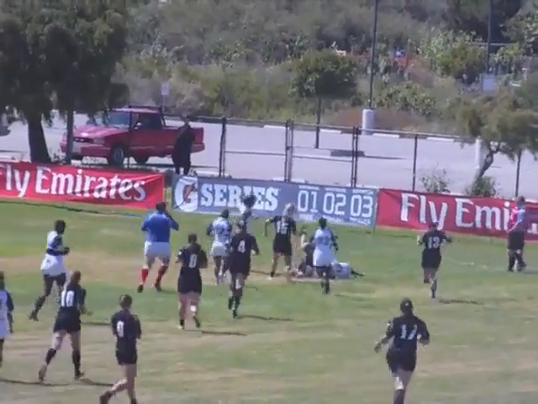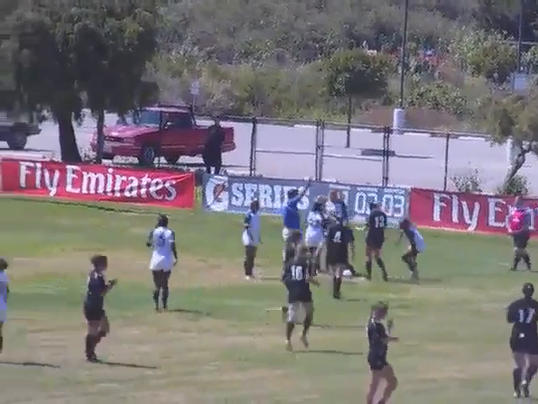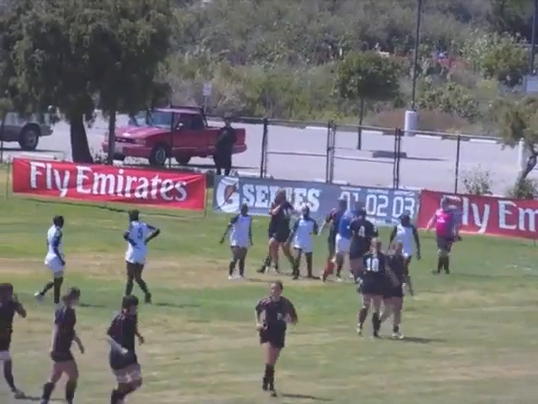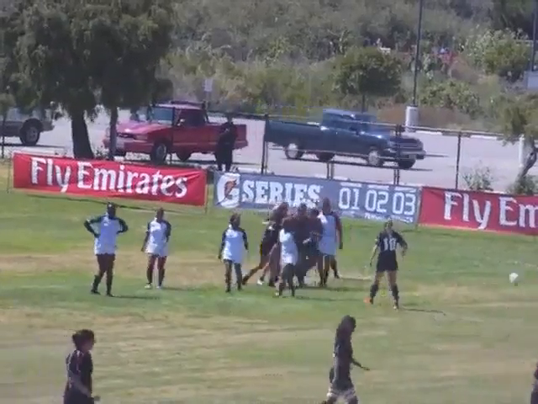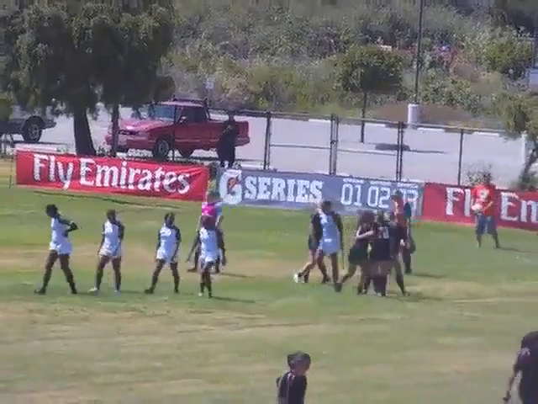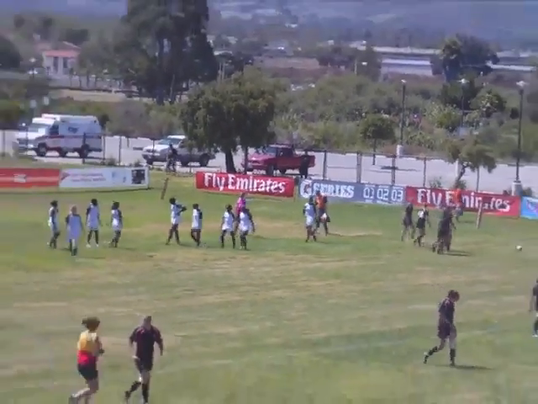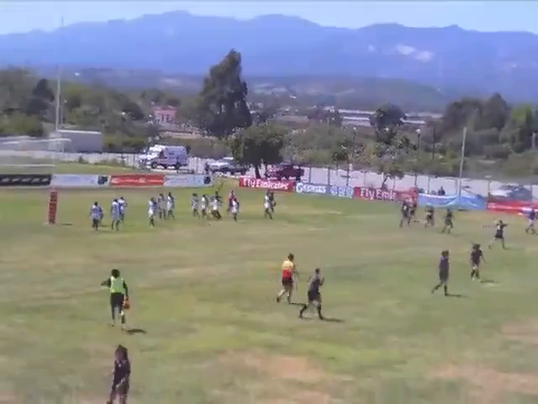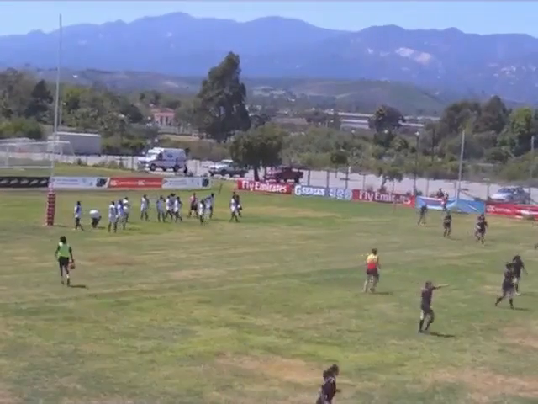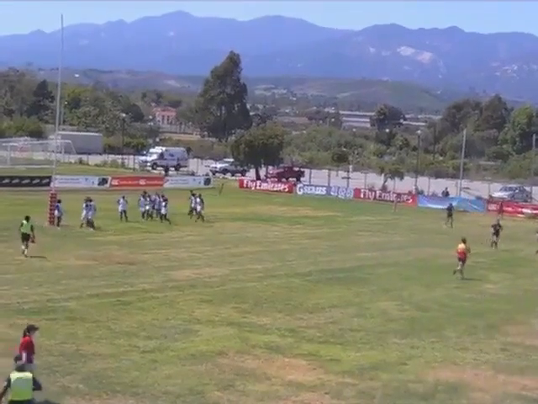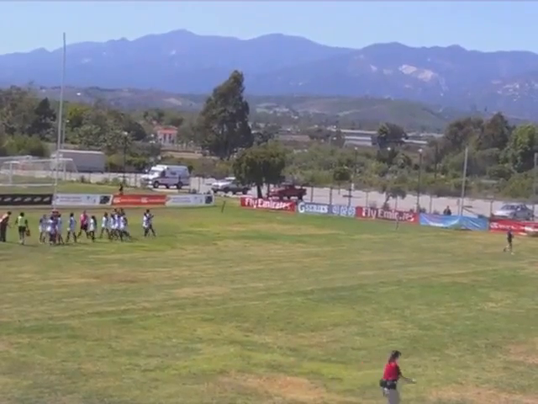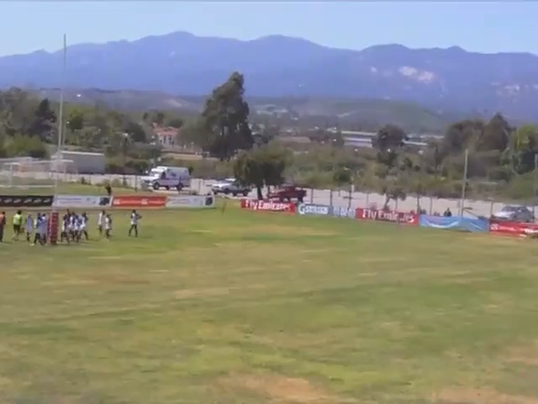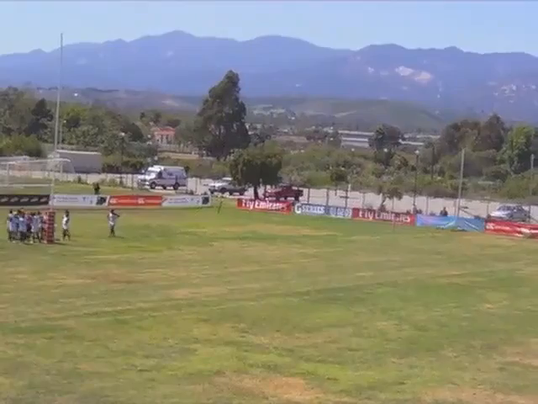It's number 14 again. And she gets it. Number 14 gets her second try of the day. The announcer might have just said it's her third try of the day.